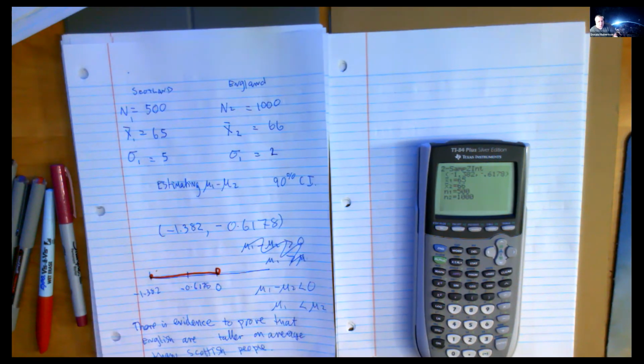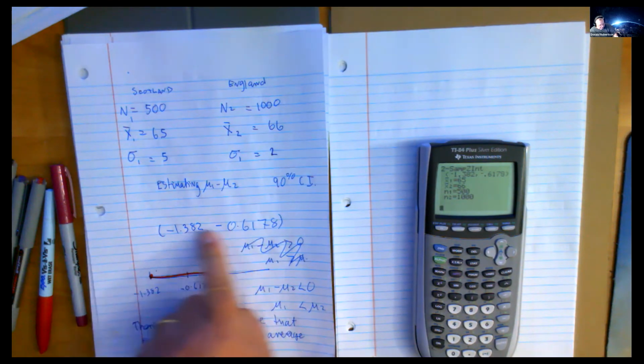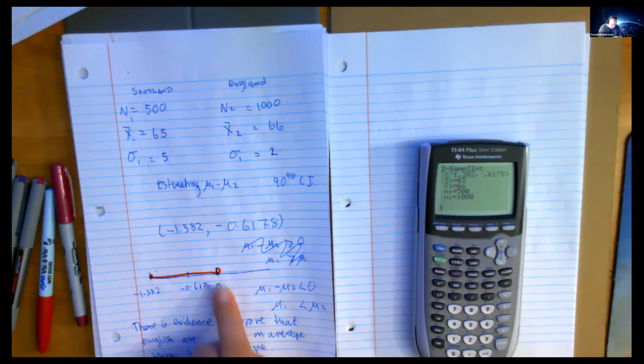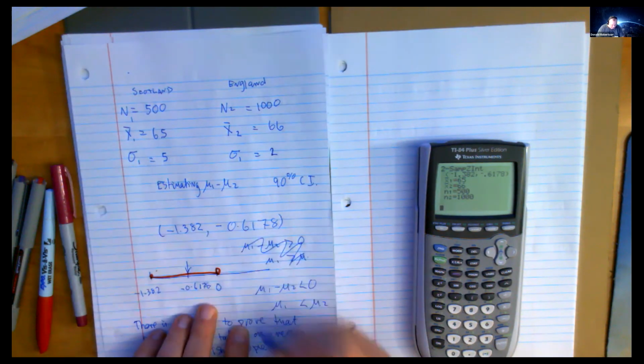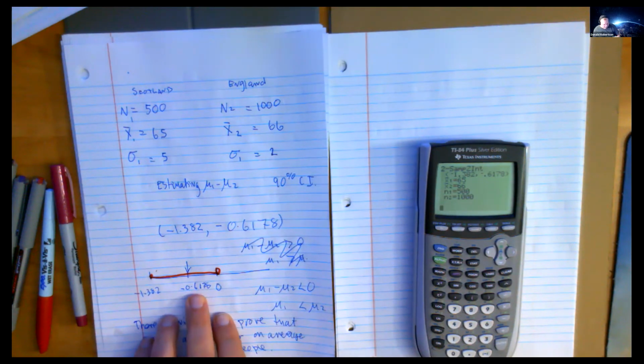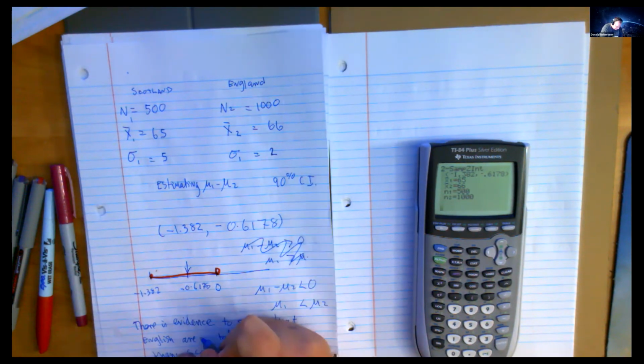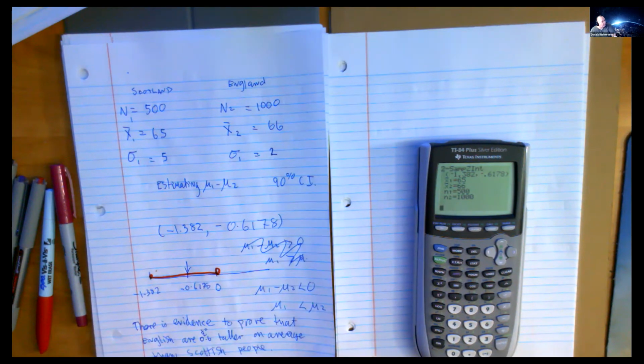Could I get a little bit more mileage out of it? If you look at these two numbers, isn't the worst case scenario here? Isn't that 0.6 of an inch? So couldn't I put in something like 0.6, or if I wanted to be safe, half an inch taller on average? There's evidence to prove not only are the English taller, but they're about 0.6 of an inch taller.